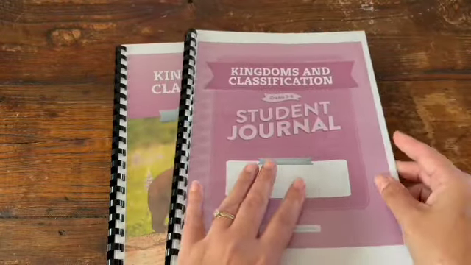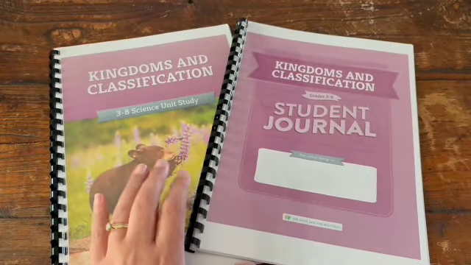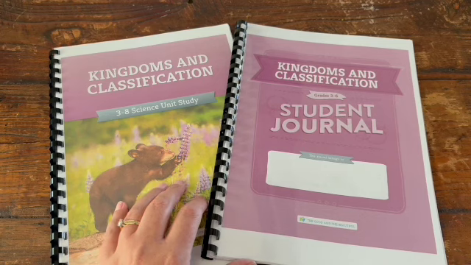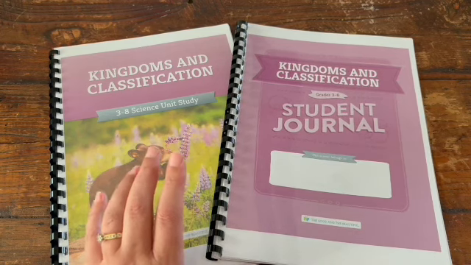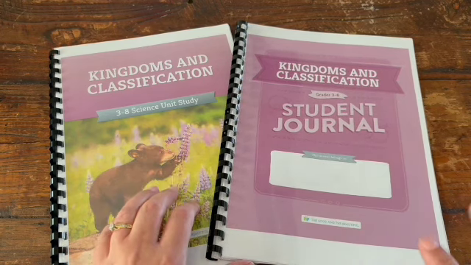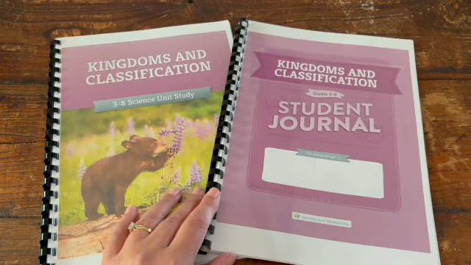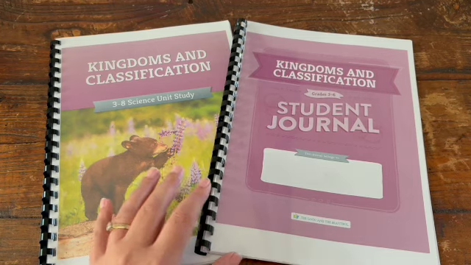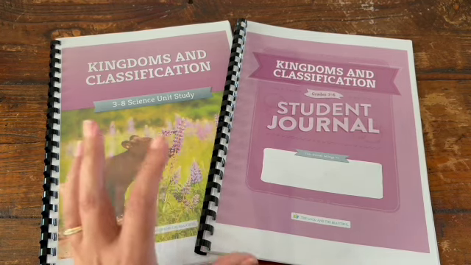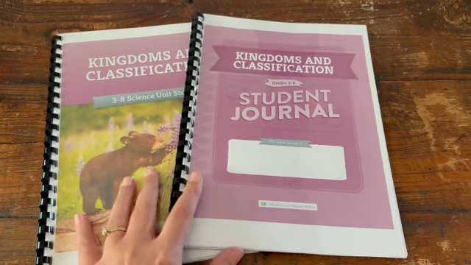This is his journal. Usually I do 2 science units a year. We'll be doing this in term 2. And then the next time that we do science will be in grade 4. So not grade 4, in term 4. I'm mixing up my words.